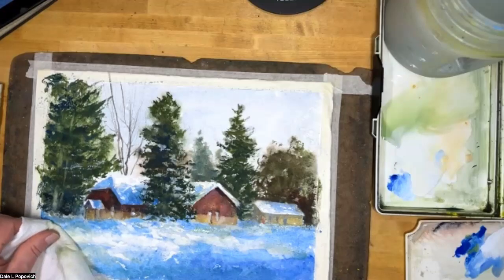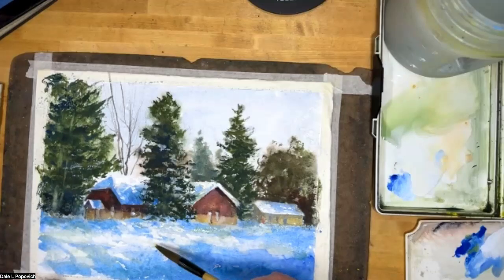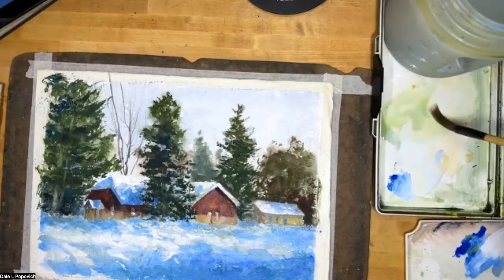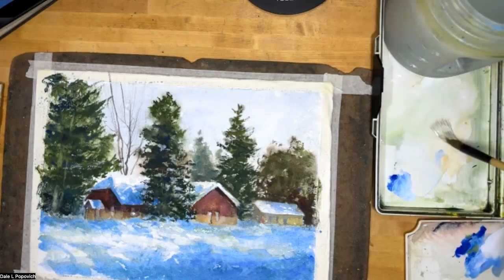If it's too much, have your paper towel handy. But if I bring that green in, it will pull that color down and unite it a little bit more, give it a little bit more unity. I'm going to add a little bit more white to it. It'll have a tint of green, but not too much.